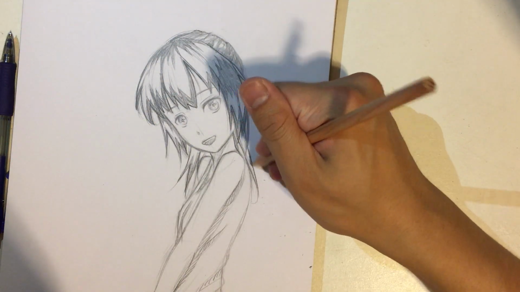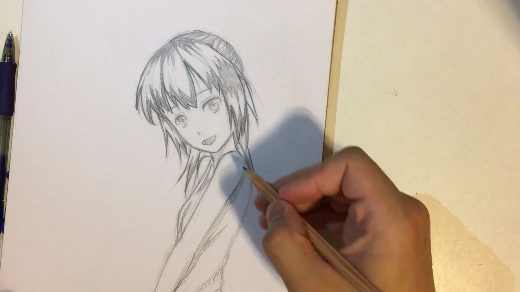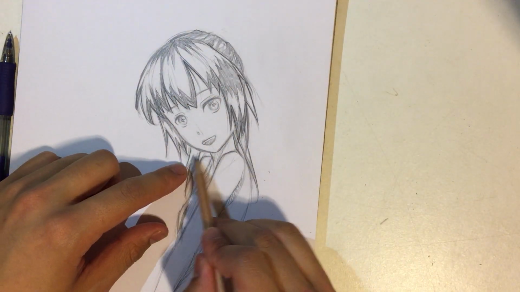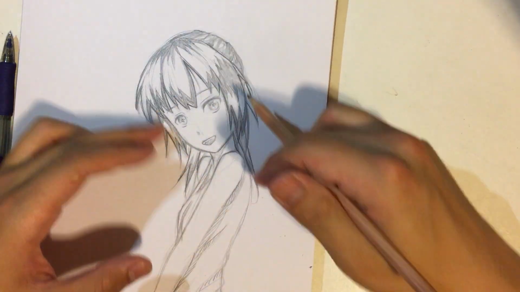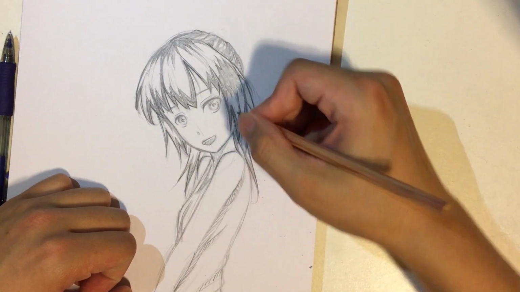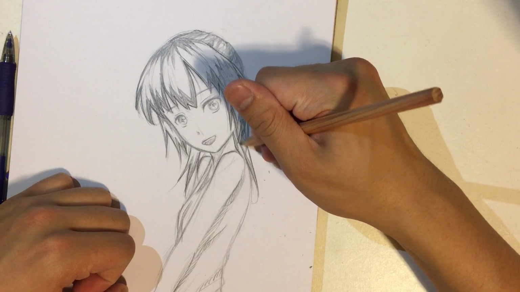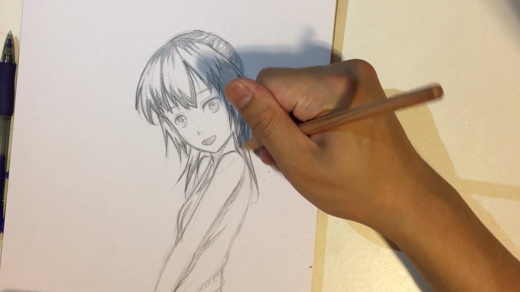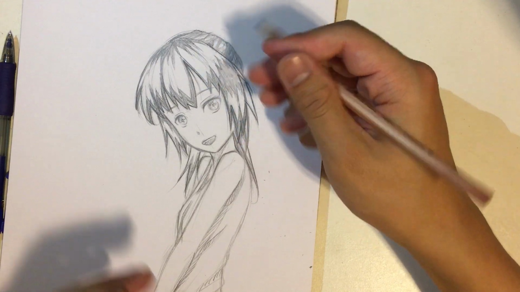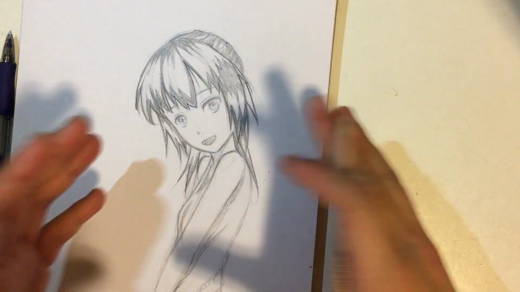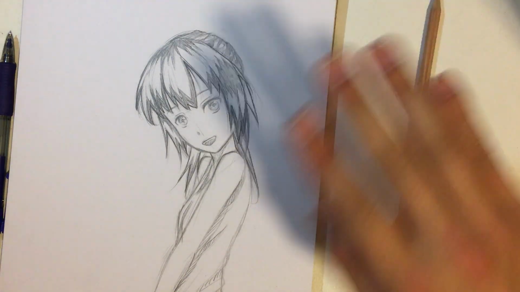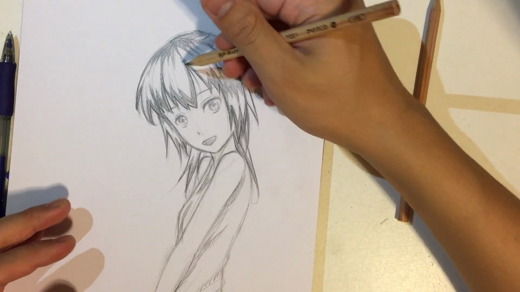And I'm just going to do the same thing for here. Also, when you have hair strands of the same length, try to make the highlight around the same spot, or else it would look like the light is very inconsistent. The light has to be consistent. Of course, they are in the same environment, so the light is coming from the same place, so the highlights should be in the same place too.